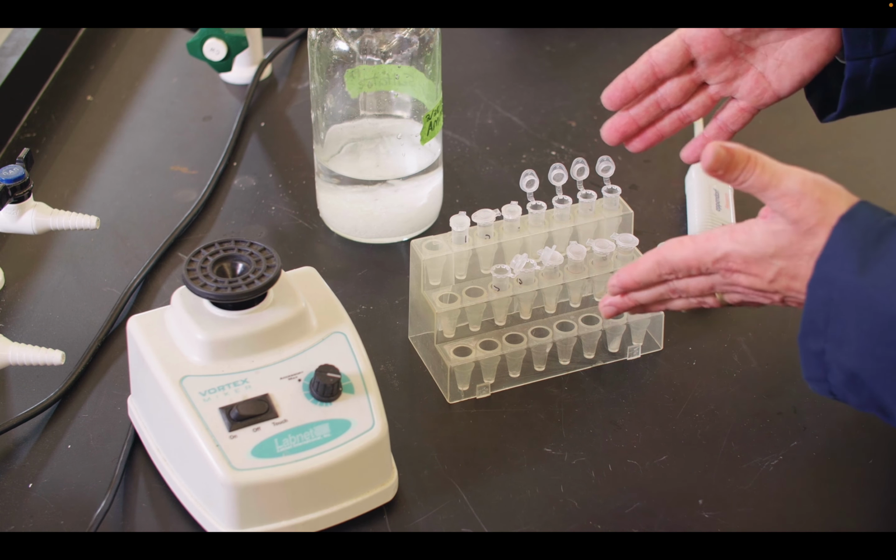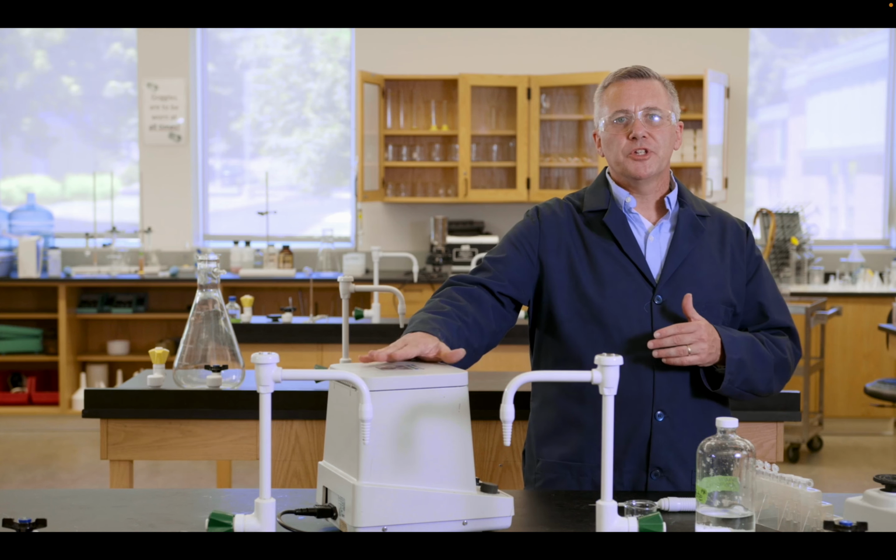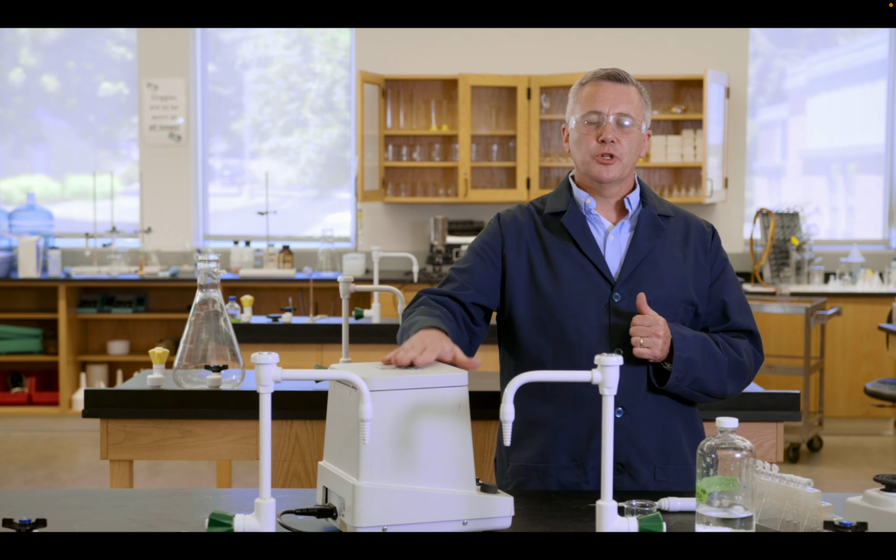And then once we finish that, we're going to incubate them on ice to make sure we cool and allow anything to precipitate. And then we'll centrifuge them in a microcentrifuge to recover the pellet. Right? So I'll show you those results in a second.